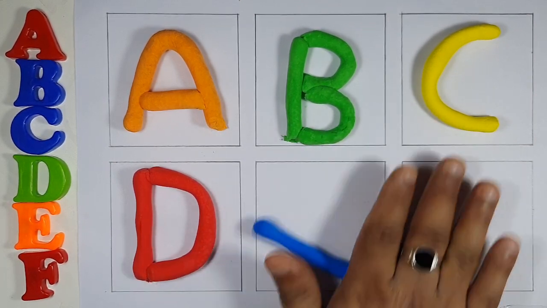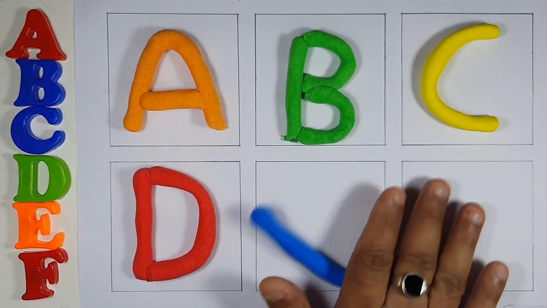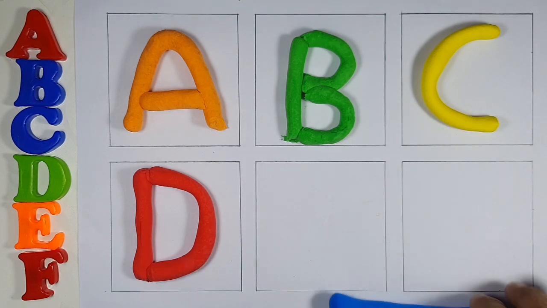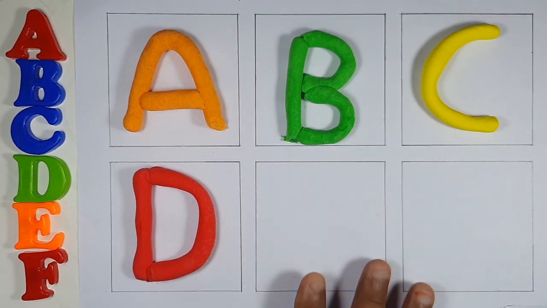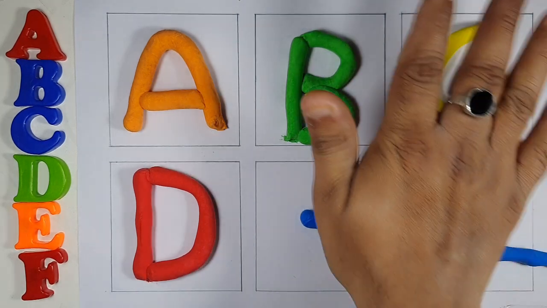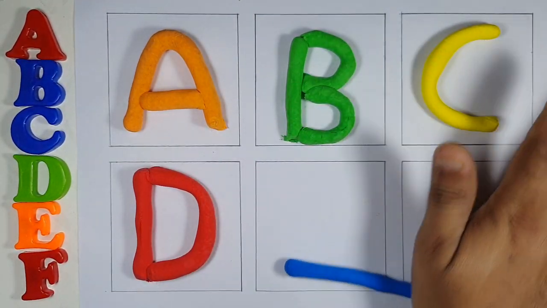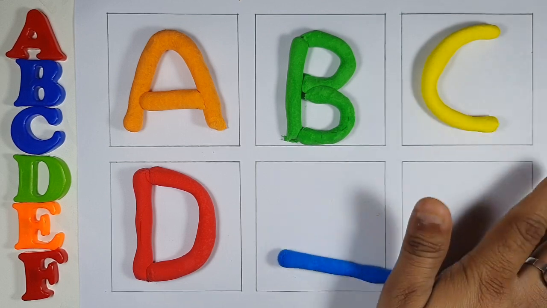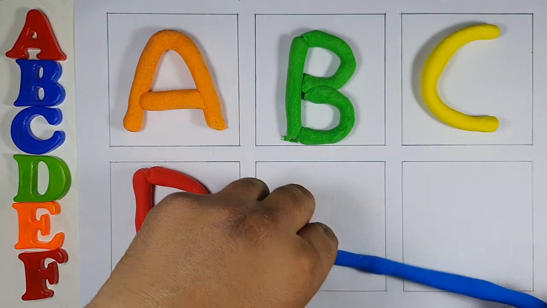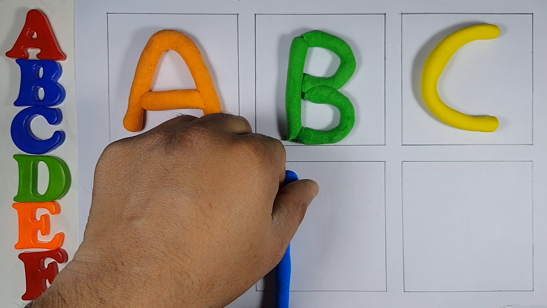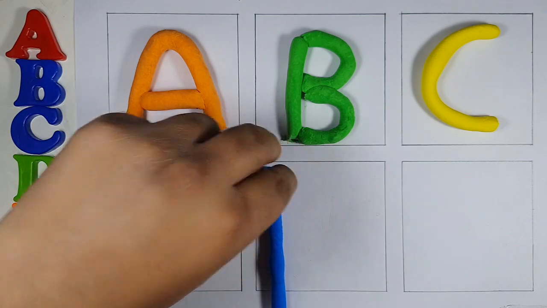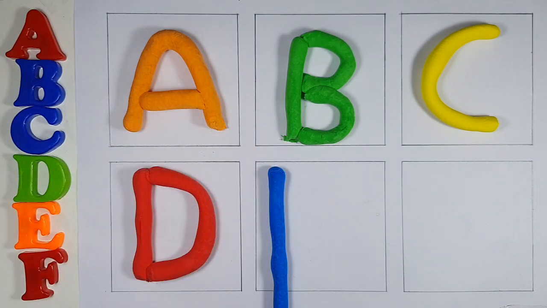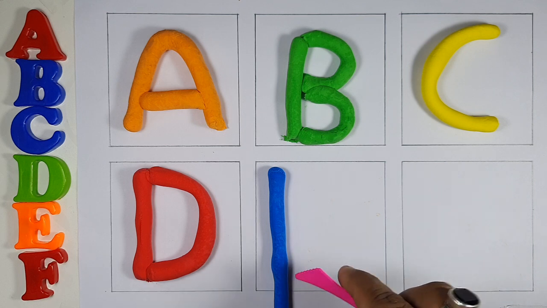Kids, E for elephant. Kids, E for elephant. Kids, E for elephant. Kids, blue color. Kids, with this we will make E for elephant.